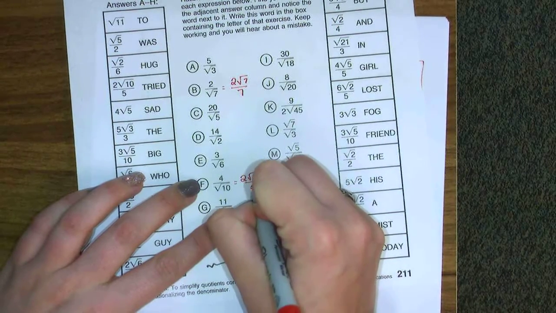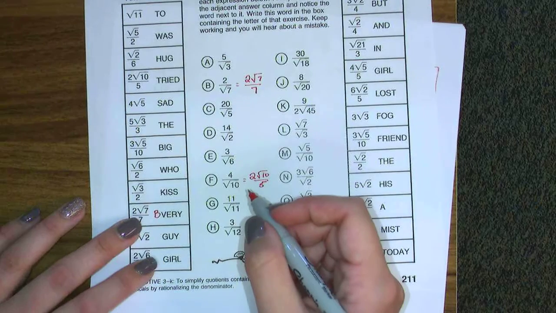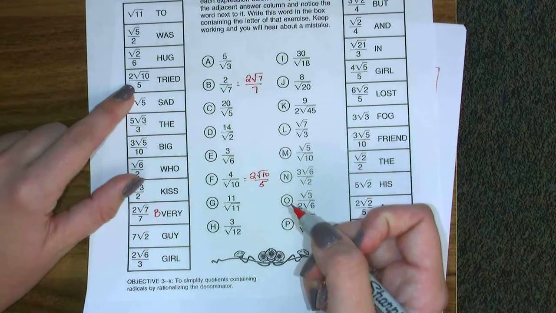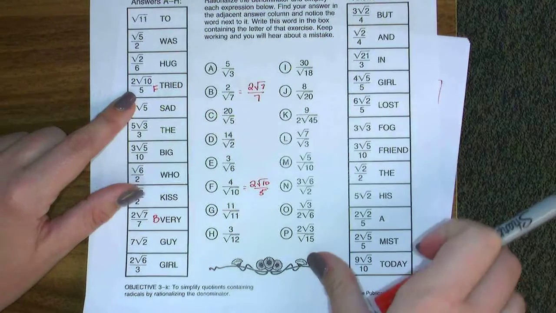And this is how I expect you to do it. I expect you to show your answers over here. Now we need to find that answer. 2 square root of 10 over 5 is right here. So we're going to write the letter F. And then in the box for F, we're going to write the word tried.